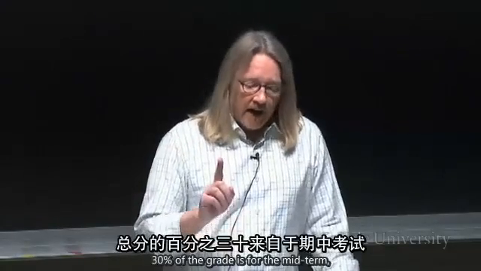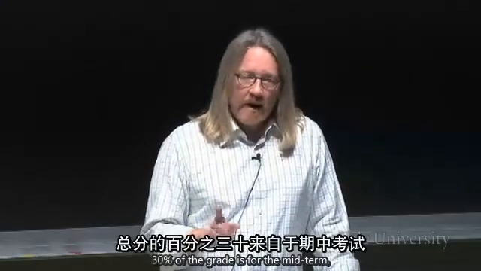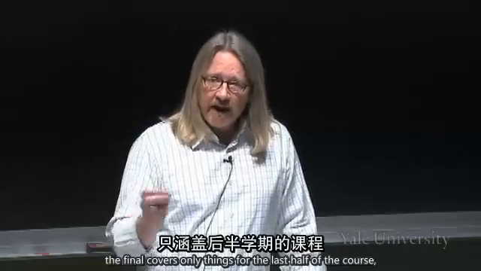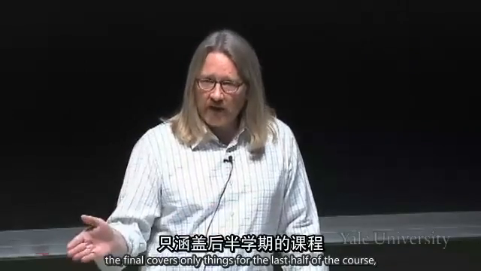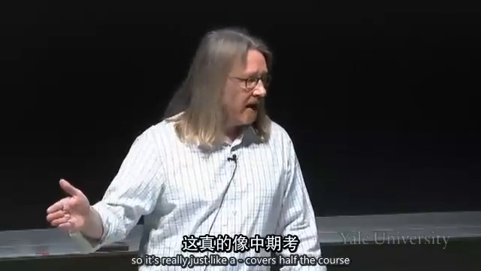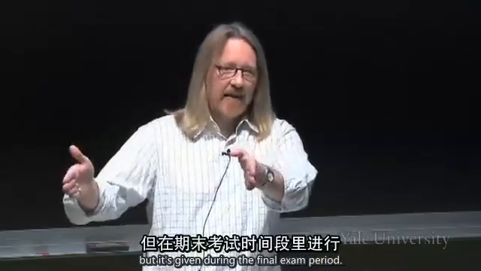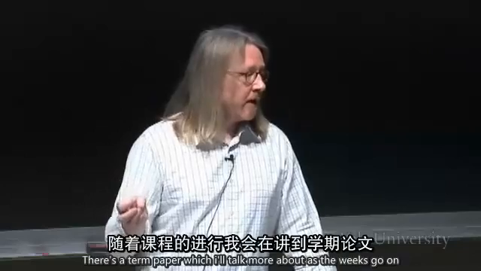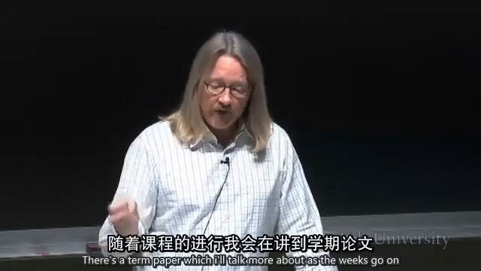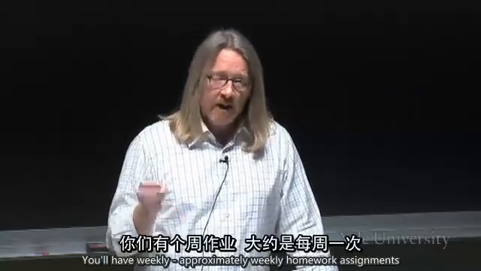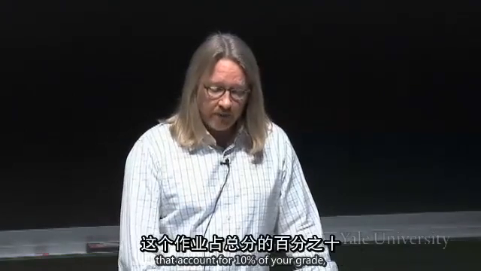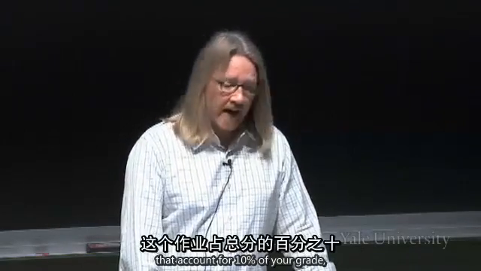Grading. 30% of the grade is for the midterm, 30% for the final. And the final is not cumulative. The final covers only things for the last half of the course. So it's really just like the midterm, it covers half the course, but it's given during the final exam period. There's a term paper, which I'll talk more about as the weeks go on, that's also worth 30% of the grade. And you'll have approximately weekly homework assignments that account for 10% of your grade.